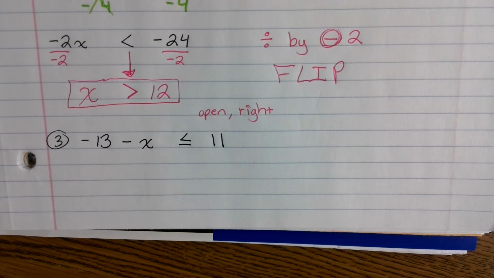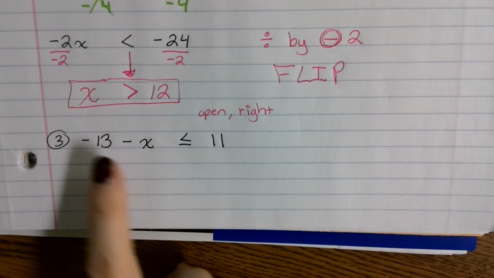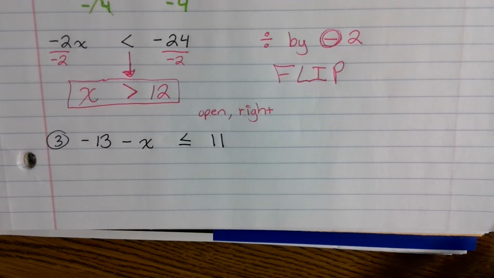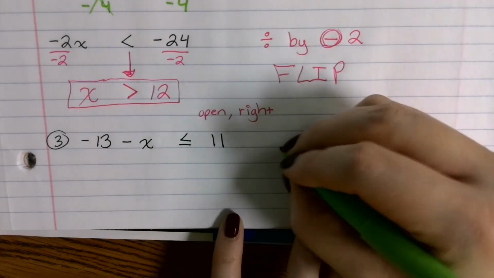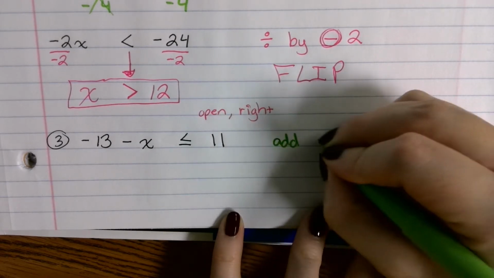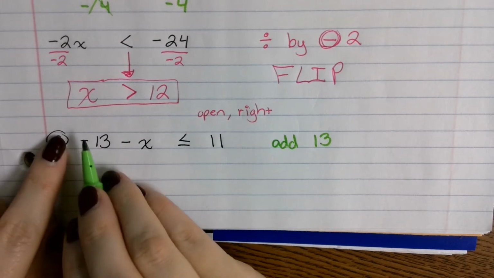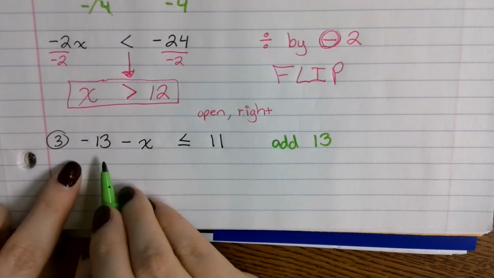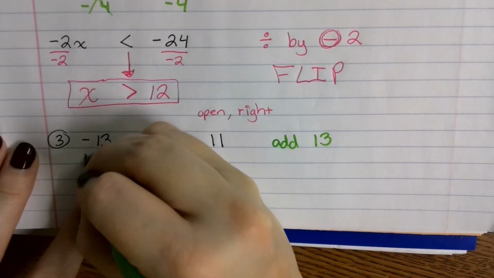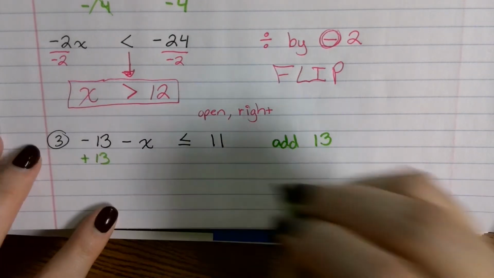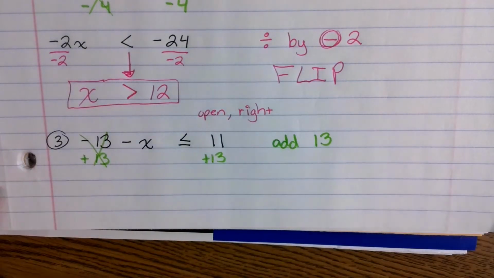All right, let's go over it. Do we need to rewrite? No. X is on the left of the inequality. We do not need to do a rewrite. What's the first inverse operation? Addition. Good. And what are we going to add? Just 13. If I do negative 13 plus negative 13, that's going to give me negative 26. It's not going to change it. You're just adding 13 to both sides.